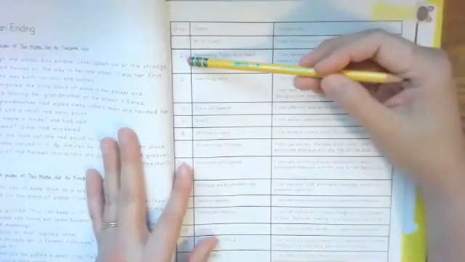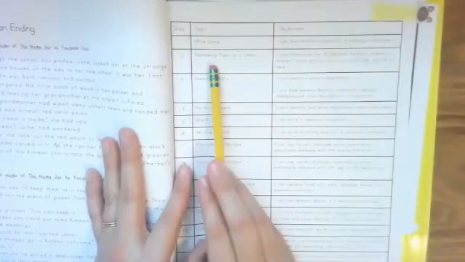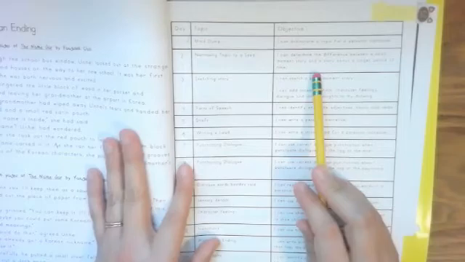Hi, second graders. Today we're going to work on day 2, topic, narrowing topic to a seed. Our objective today is I can determine the difference between a small moment story and a story about a longer period of time.